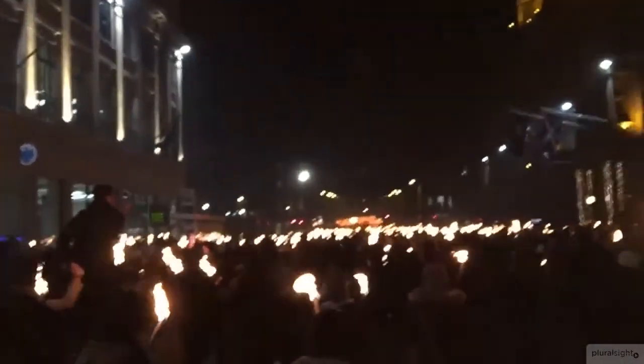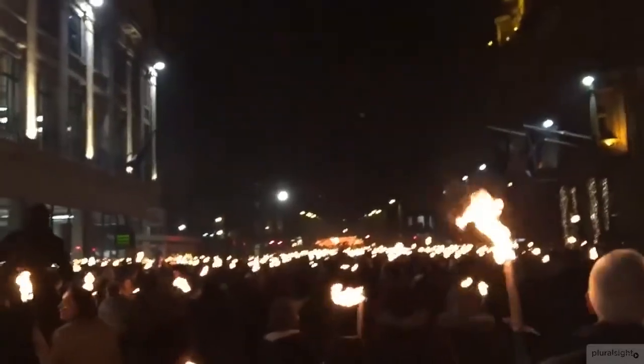And by the way, if you're curious what you're looking at, that's Hogmanay in Scotland, in Edinburgh. What a great time that was.